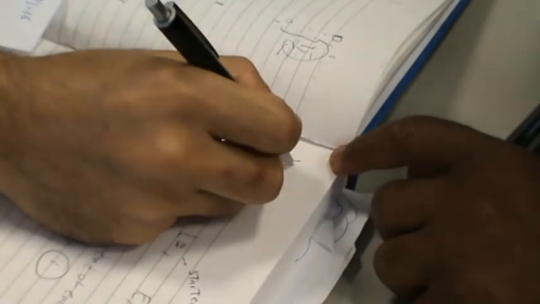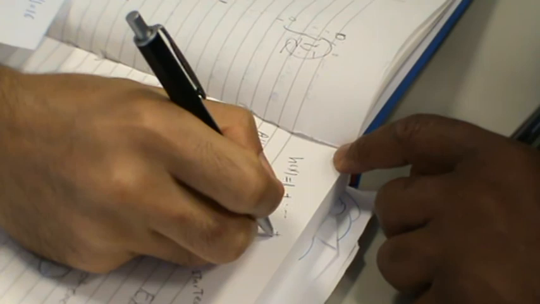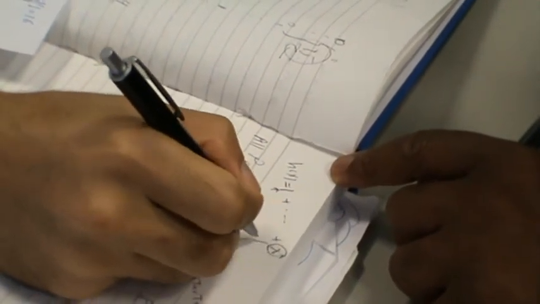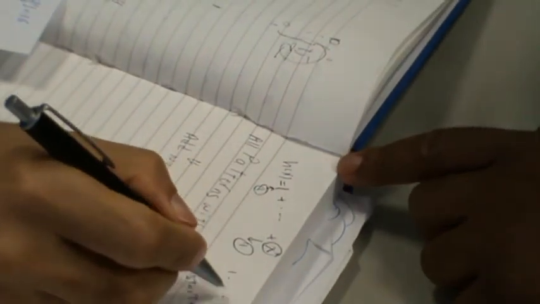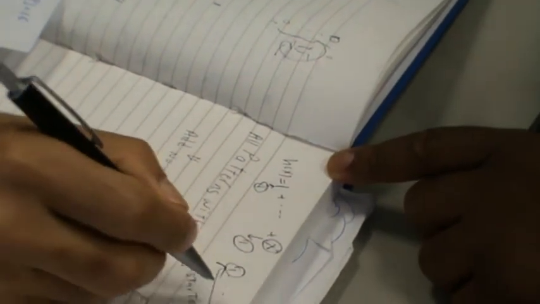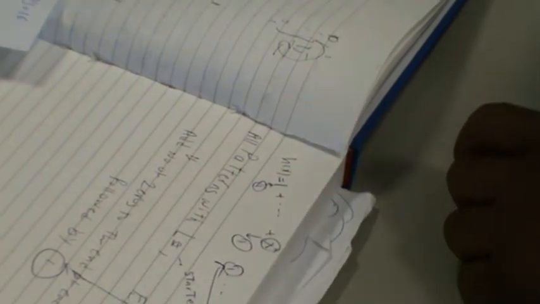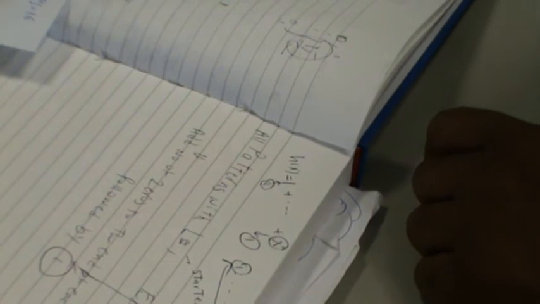Because in the HX structure, 1 plus X^K, the order should be 1, then 1. These are the two ones. So I can use this one. Yes, this is an example.